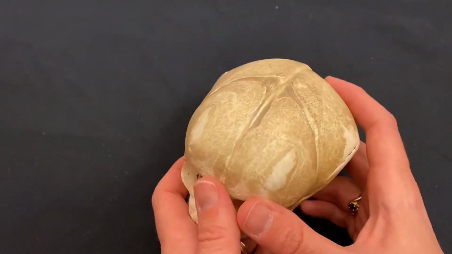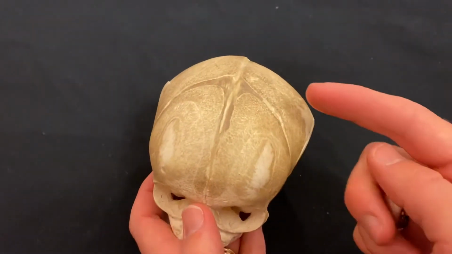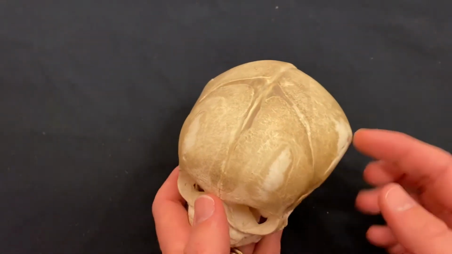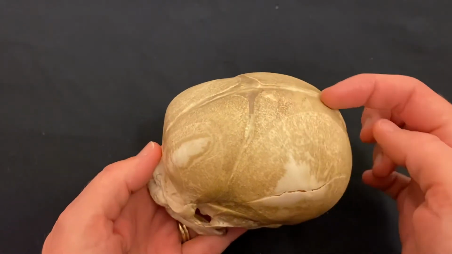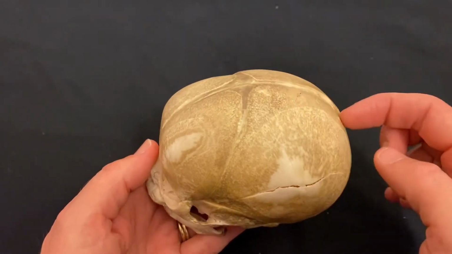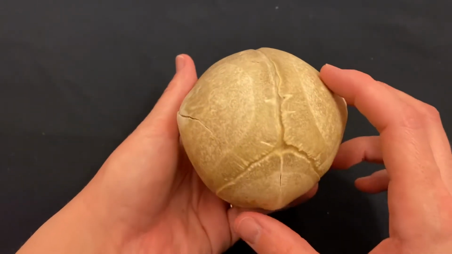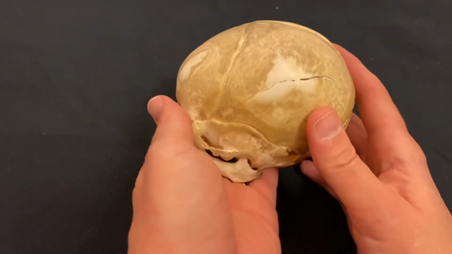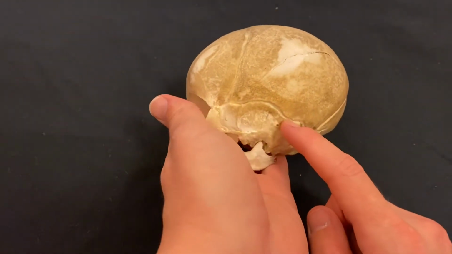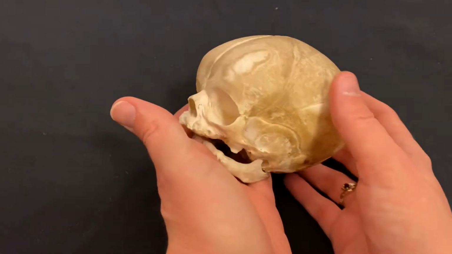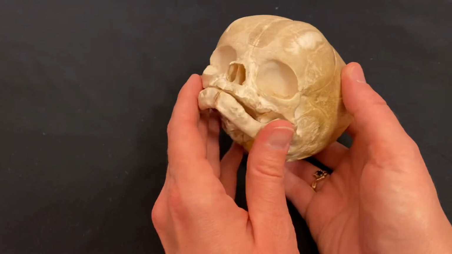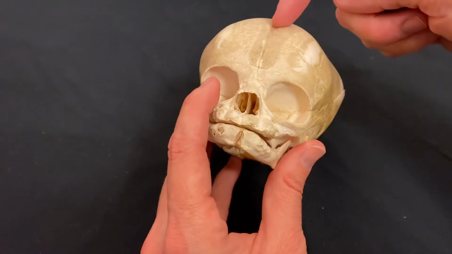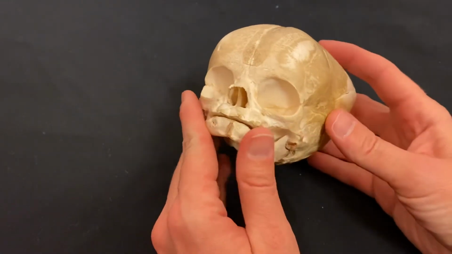So just like an adult skull, you're going to see this suture right here is going to be the coronal suture. So coronal suture is here. As you come back between the two parietal bones, we're going to see the sagittal suture here. As we move to the posterior side here, we'll see the lambdoidal suture here. On the lateral side, we'll see the squamosal suture here. And then if we go back to the front here, we will see the frontal suture right here on that fetal skull.